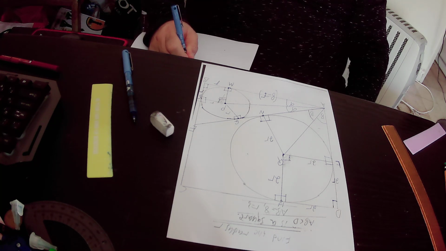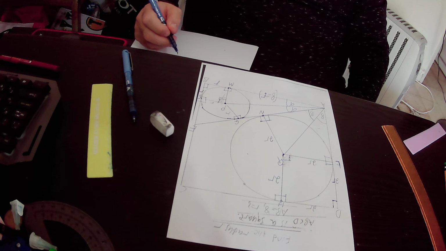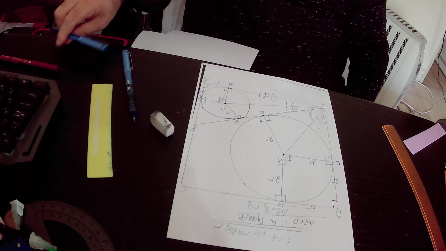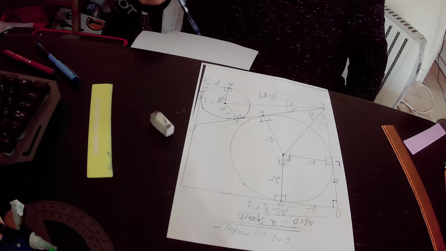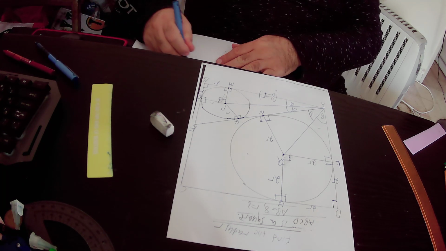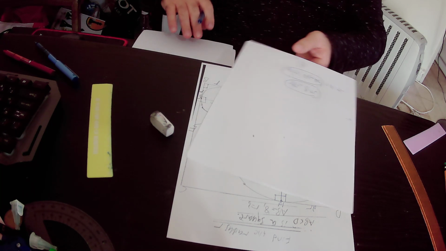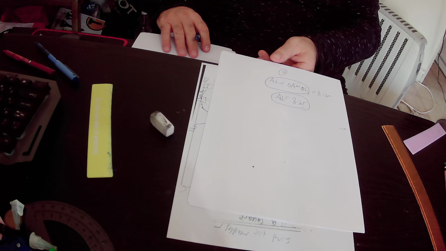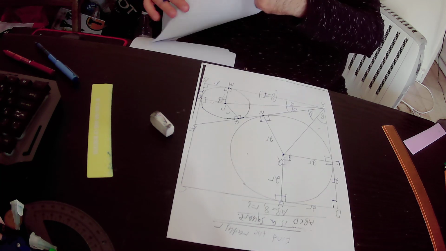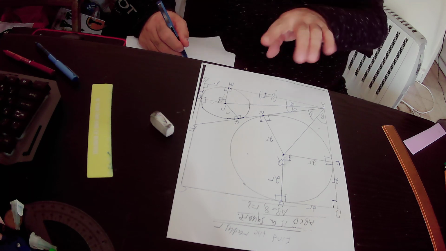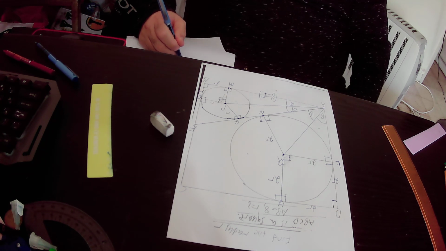So we found out that AL equals 8 minus 2R. So AM equals 8 minus 2R, and we have already found out that AM equals 8 minus R.